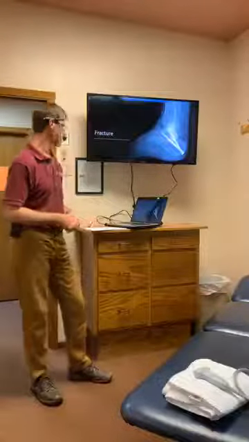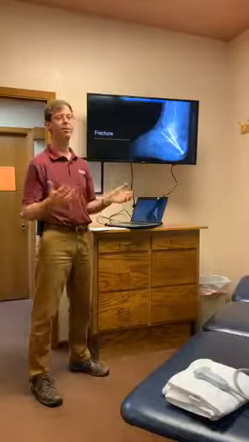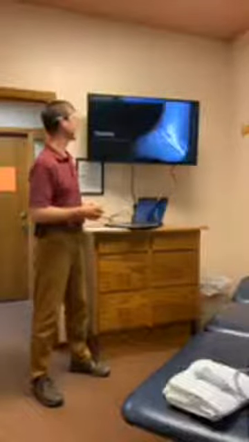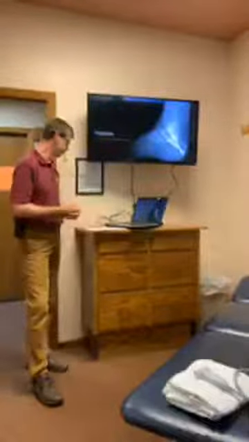Fractures, you can see that little crack right through there, and you can see the screws holding it back together. Obviously we aren't going to treat a fracture, that's for your surgeon, podiatrist, or orthopedic surgeon to fix. However, generally due to some sort of trauma, you can break a bone in your foot. There's lots of bones to fracture, but that's a significant functional impairment when that happens, and very painful.